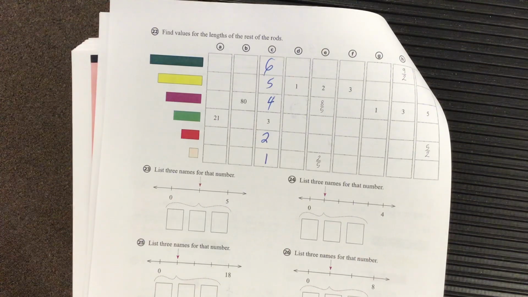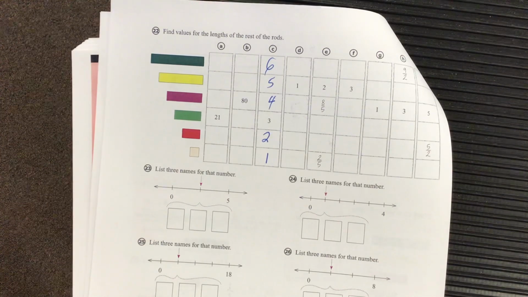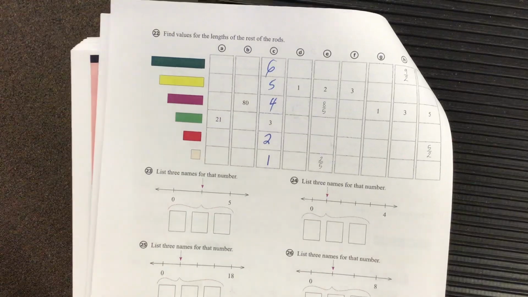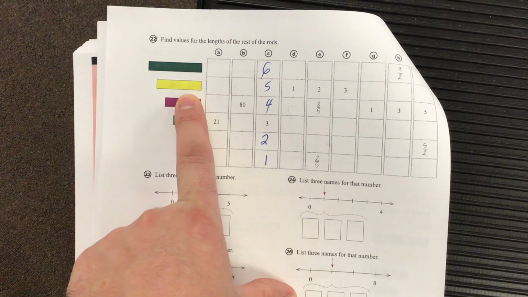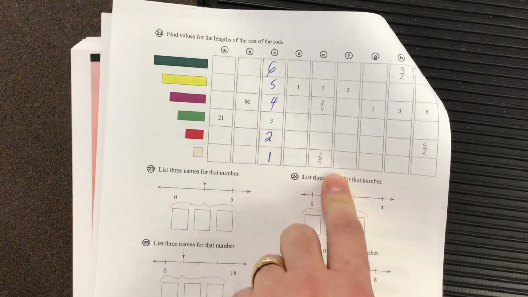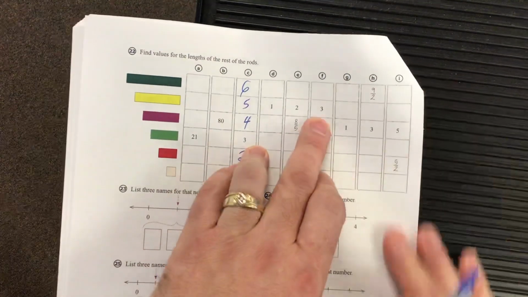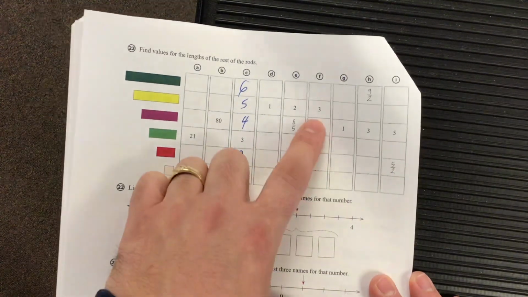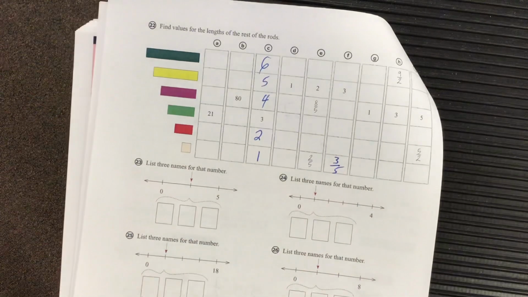Landon, how many of those white squares make up the yellow? 5. 5 of these make up the yellow. Oh wait, I'm doing I, not F. All right, so it is 5 of these. So 3 divided by 5. I'm just going to leave it as a fraction. 3/5.